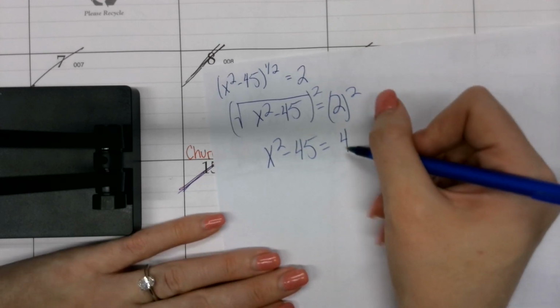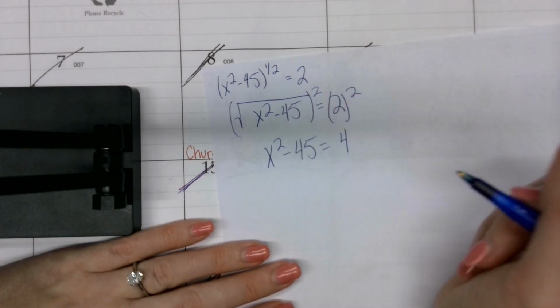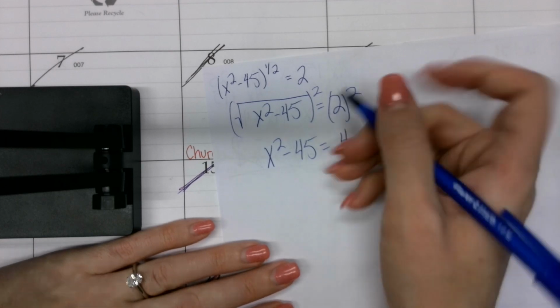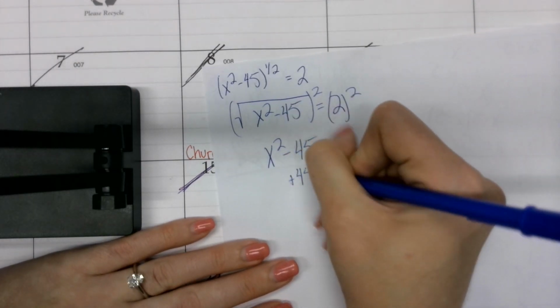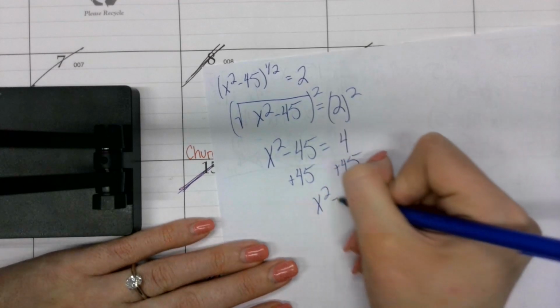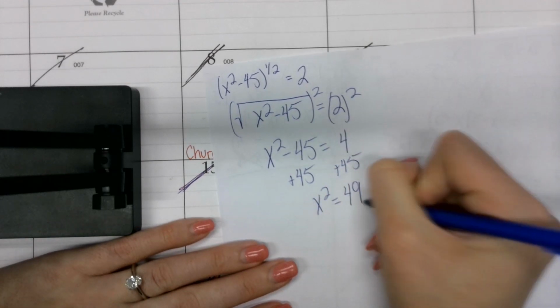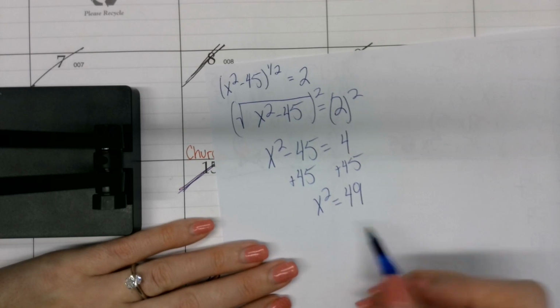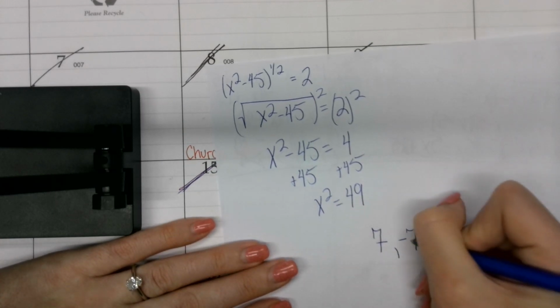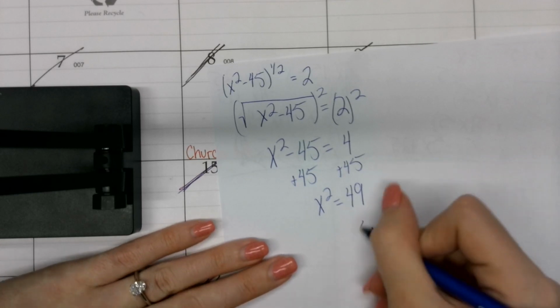I can bring my 4 to this side and make it equal to 0, or I can bring my 45 to this side. And I think we'll just do it this way. So if we add 45, we have x squared equals 49. And the square root of 49 is 7. But negative 7 squared is also 49. So this would be our solutions.